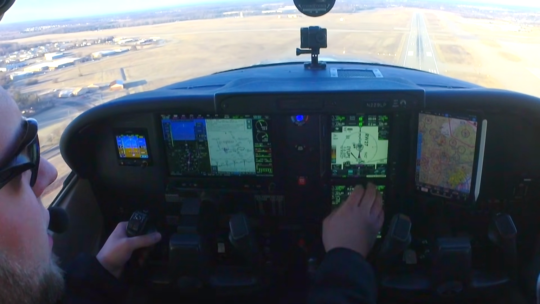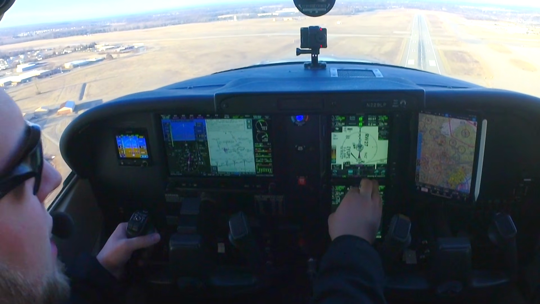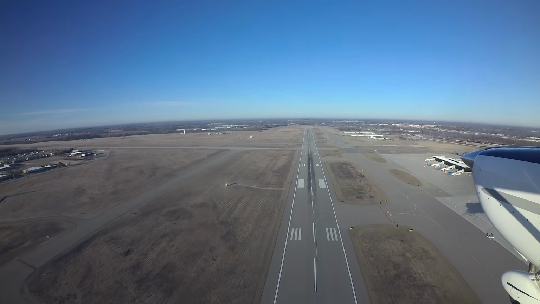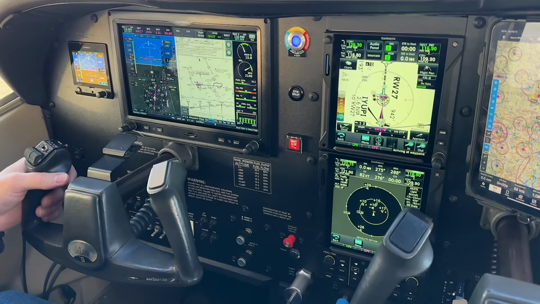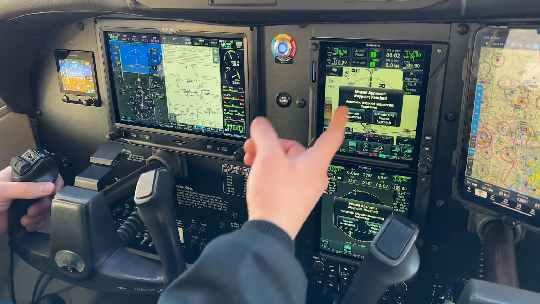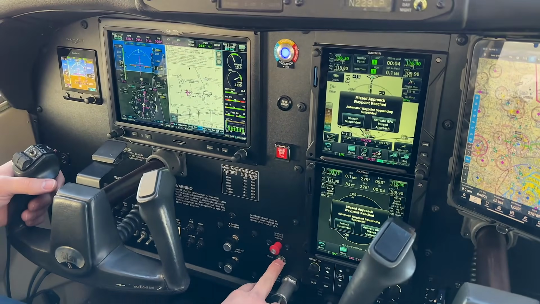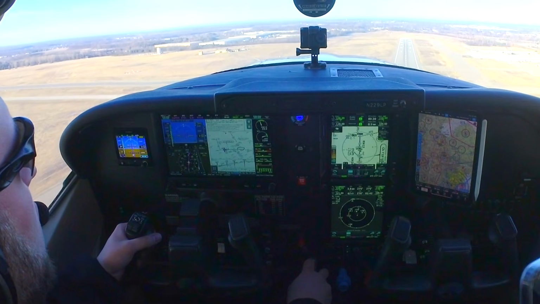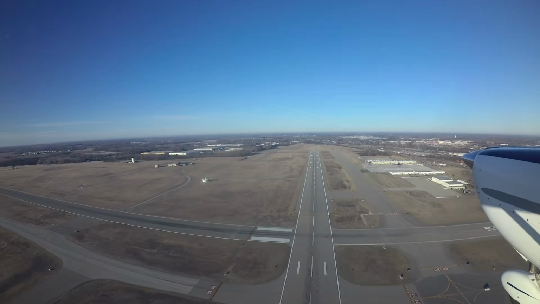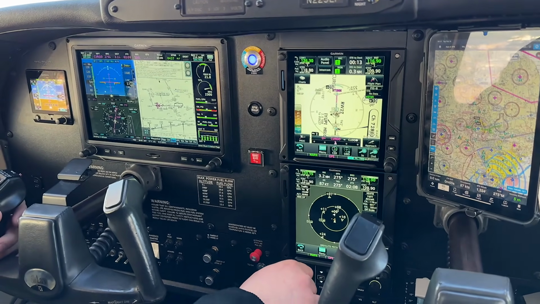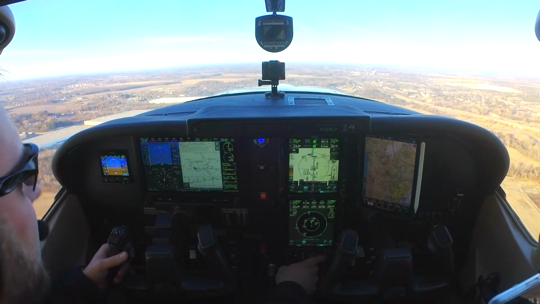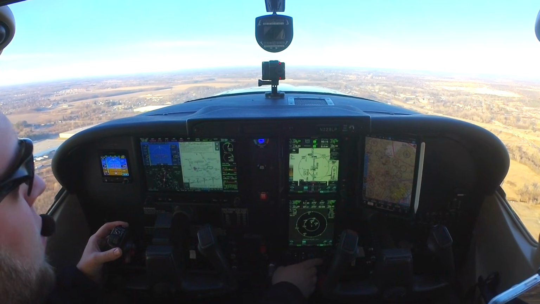Okay, we're arriving at the runway 27. Let's see what happens on this LPV approach. Okay, it asked us if we wanted to go around, so I'll hit go around and we'll get out of here. Okay, I'm going to go ahead and hit indicated airspeed mode and GPS. We'll climb out at 90 knots.